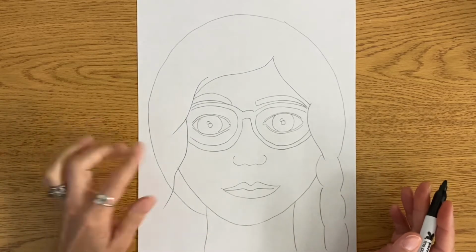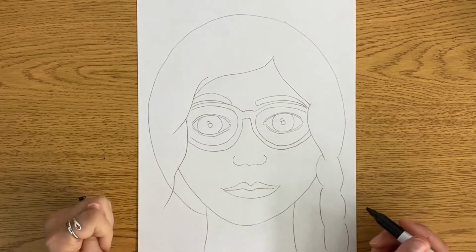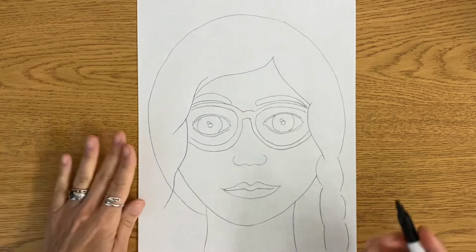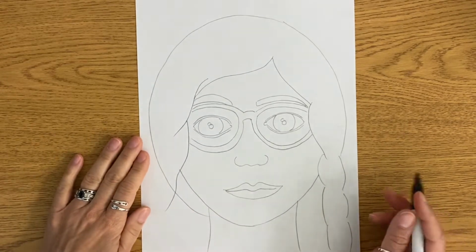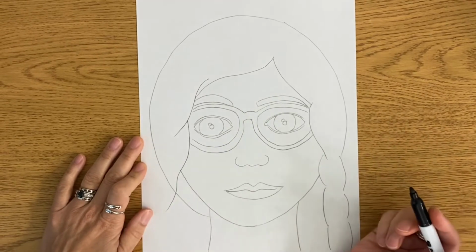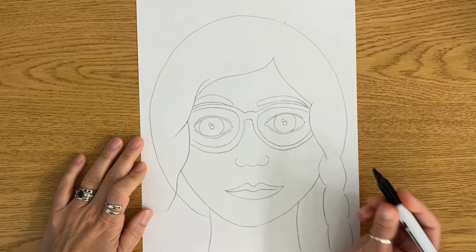I always like to begin with the eyes. And remember, you're gonna have some lines on your face that you typically would not see, but this is what continuous line drawing is all about. So we're gonna create those same shadows, but this time we're gonna create them with a line.